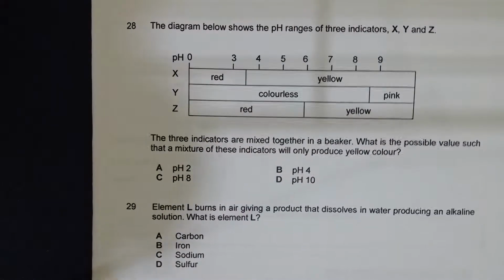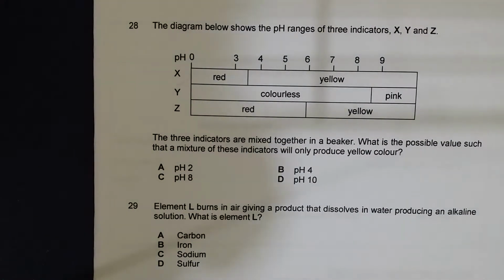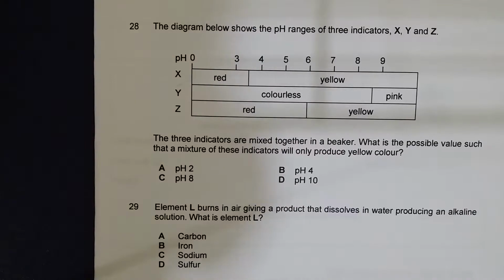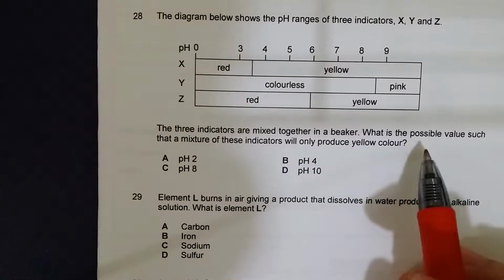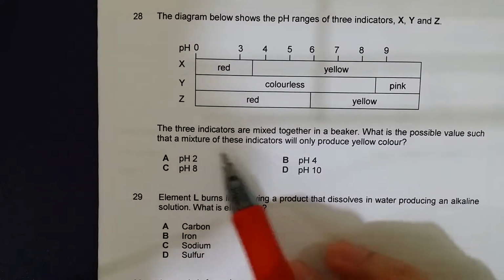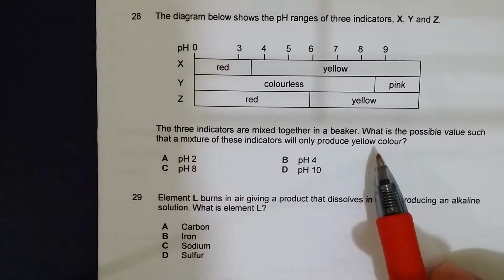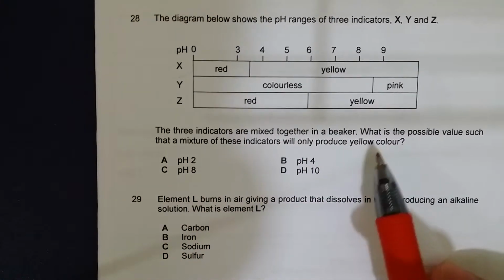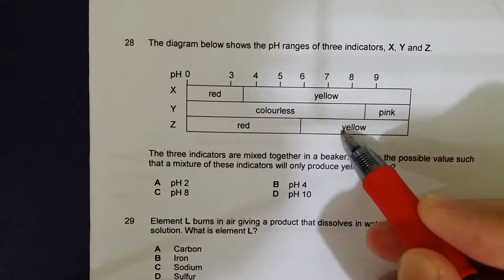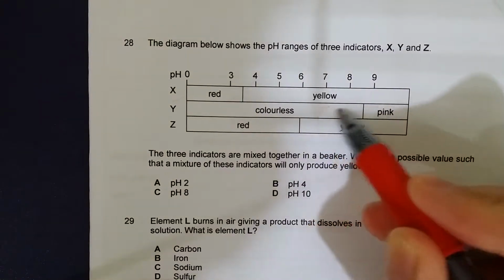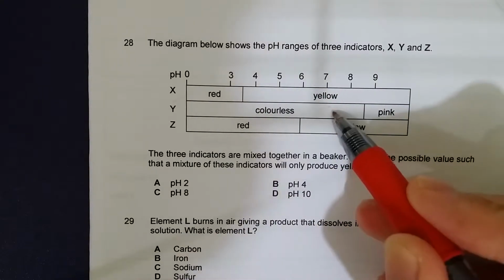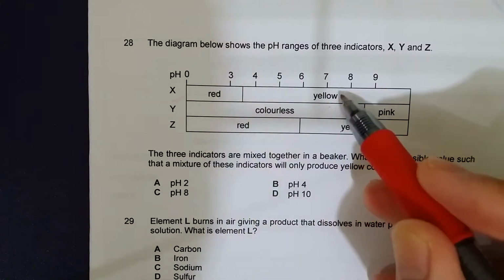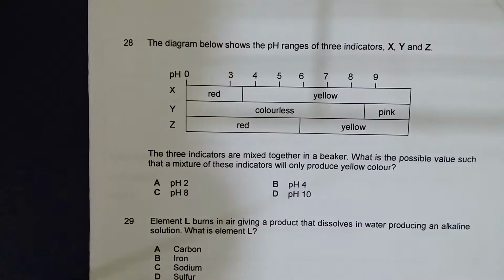28. The diagram below shows the pH ranges of 3 indicators X, Y, and Z. The 3 indicators are mixed together in a beaker. What is the possible pH value such that a mixture of these indicators will only produce yellow color? Now, if you look at it, this part will be colorless. This one is yellow. So yellow plus something that is colorless plus something that is yellow will give you yellow.